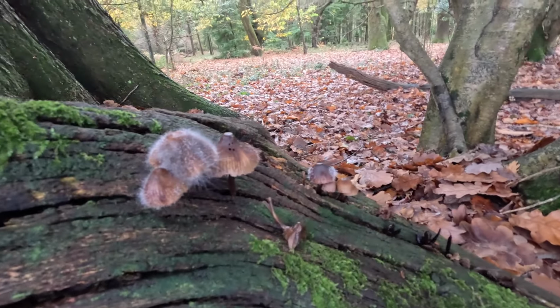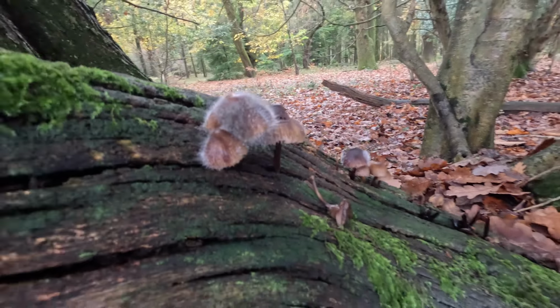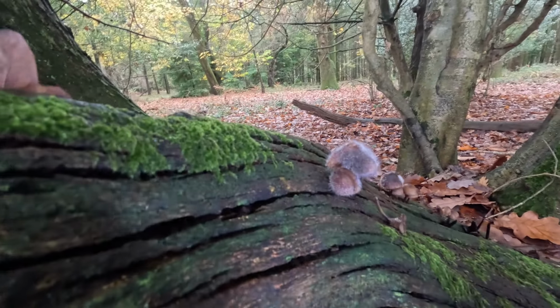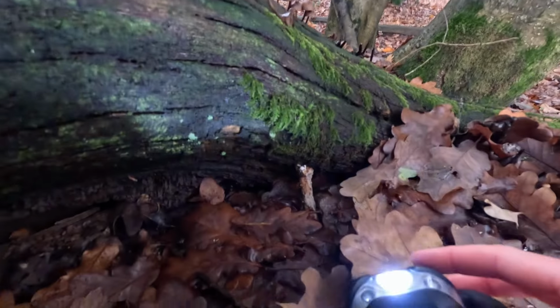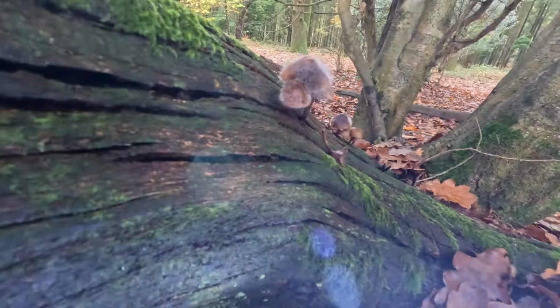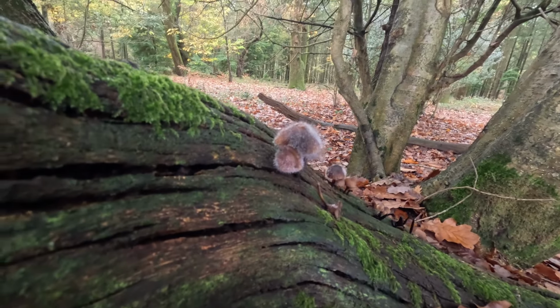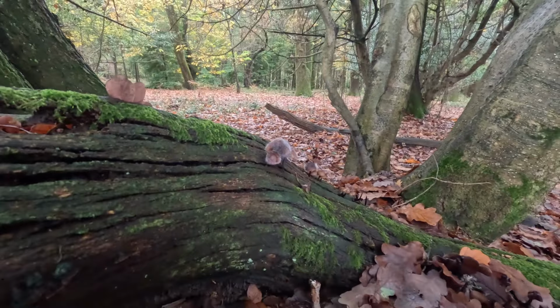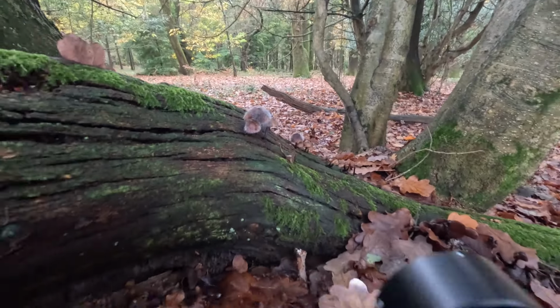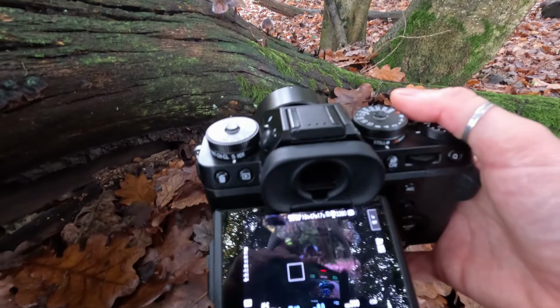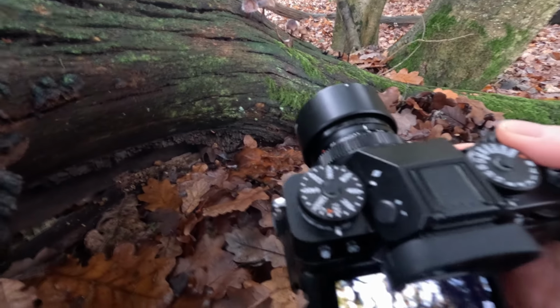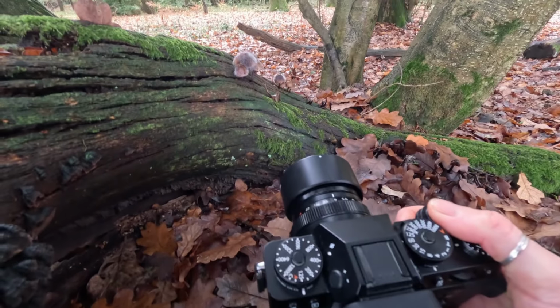Look at these guys. Super hairy and mouldy. So yeah, I'm just going to place the light again just somewhere underneath to really highlight this. And then hopefully, because this area is very dark as you can see from the back of my screen, hopefully we can highlight them enough to get a good shot.